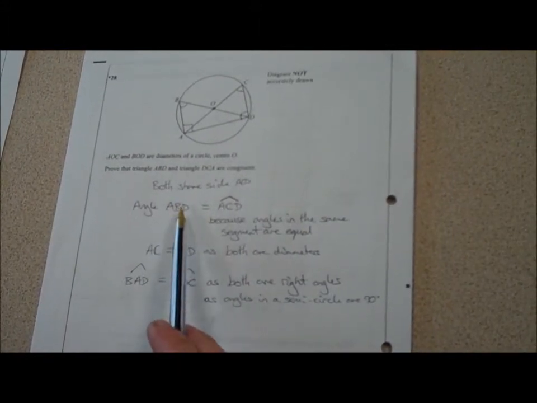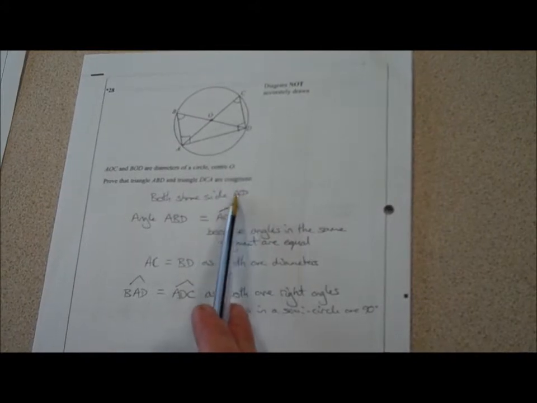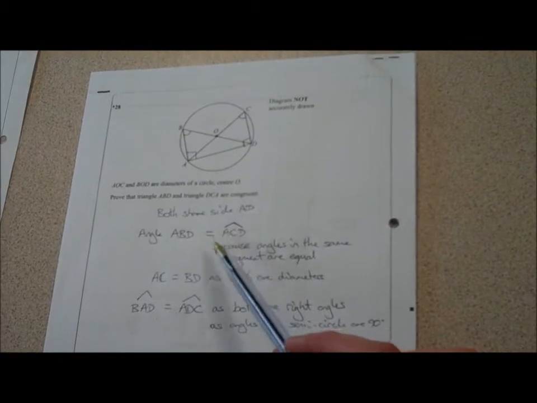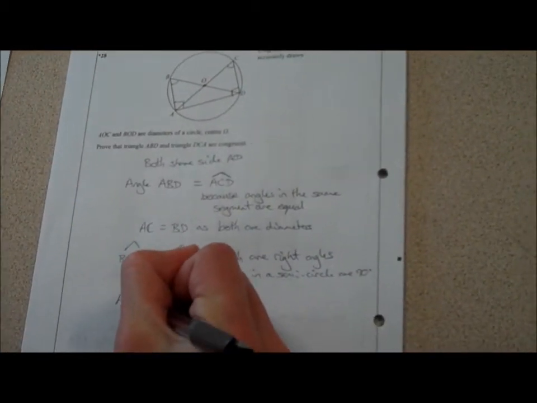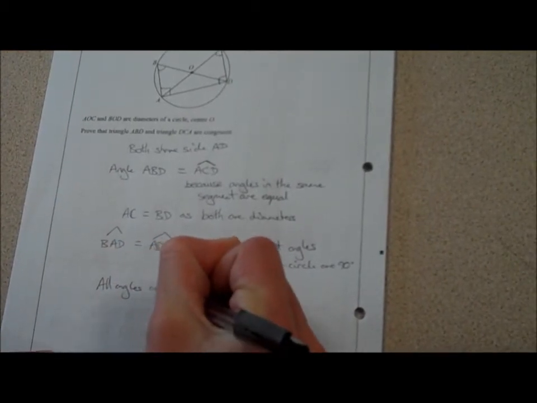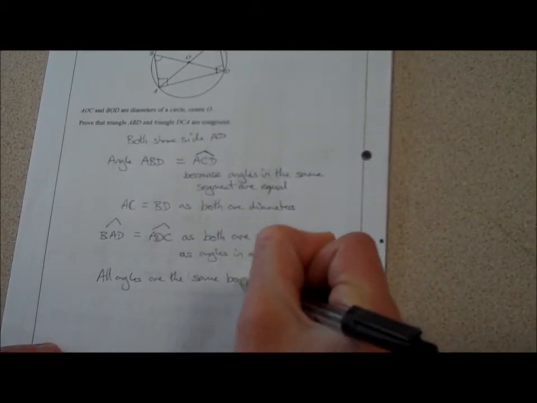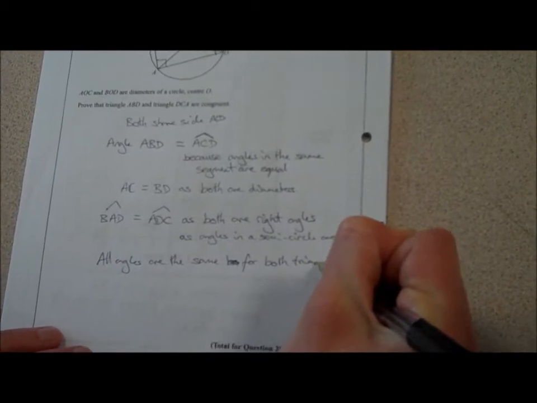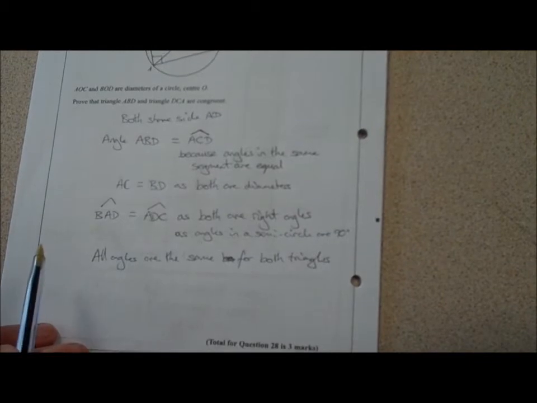So we've got 2 angles the same, and we've got 2 sides that are the same. Now with the 2 angles that are the same, there's 3 angles in the triangle, and if 2 of them are the same, the third one must be the same. So all angles are the same for both triangles. Now that's not good enough at the moment. We now also, the fact that angles are the same, we've also proven twice actually that the sides are also equal, and that means that the triangles are both congruent.